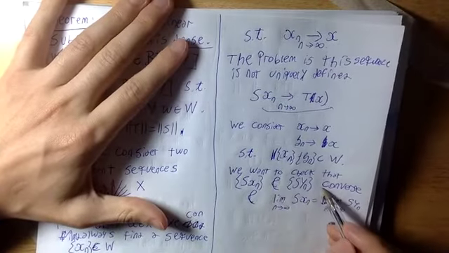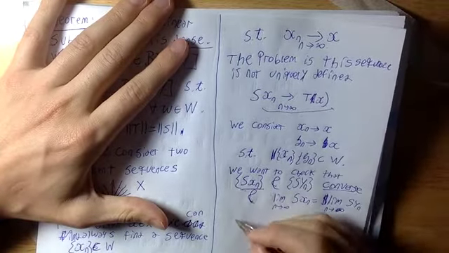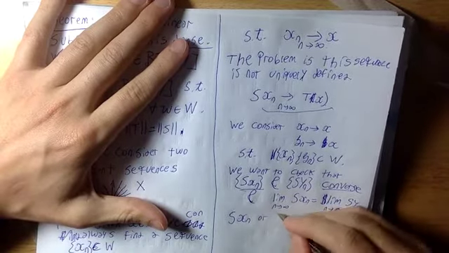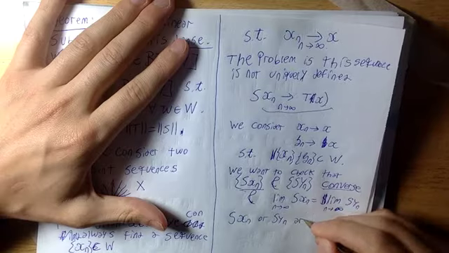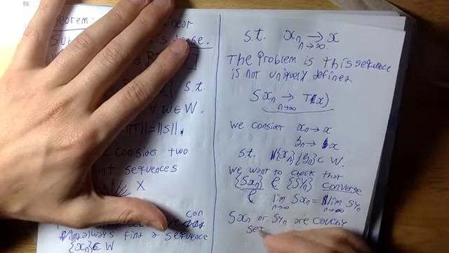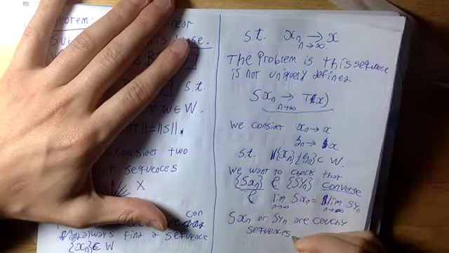Okay, so what do we need to check to say that these converge? We need to check that Sxn and Syn are Cauchy sequences. That's how you check that things have a limit.